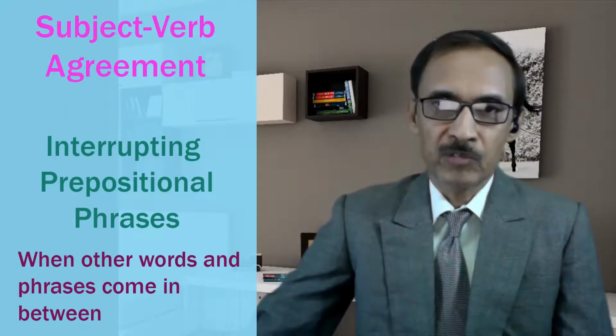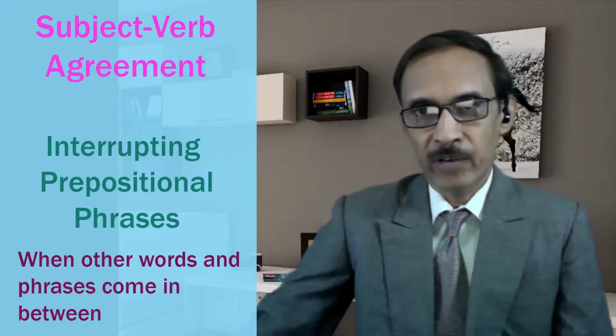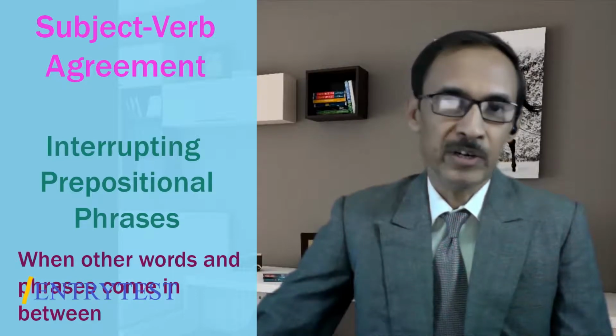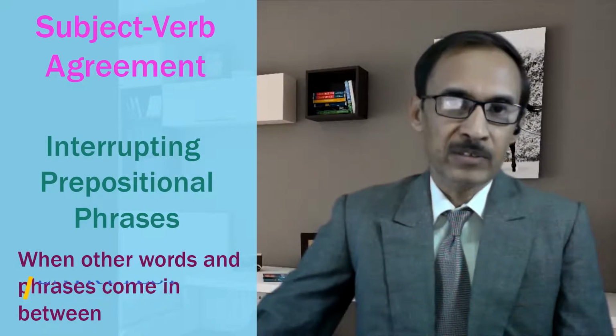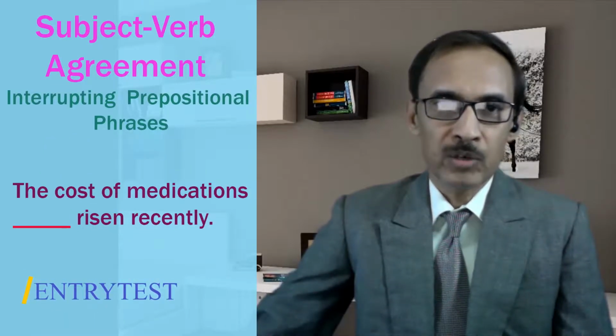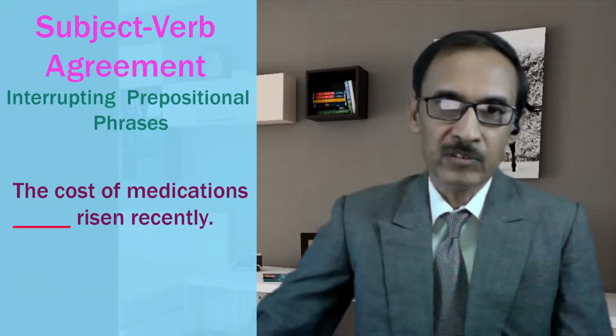Interrupting prepositional phrases. Connecting the dots to make sure that you correctly identify the subject and verb in a sentence in order to make them agree is especially important when other words and phrases come in between them. Take a look at the following sentence. The cost of medications have risen recently.